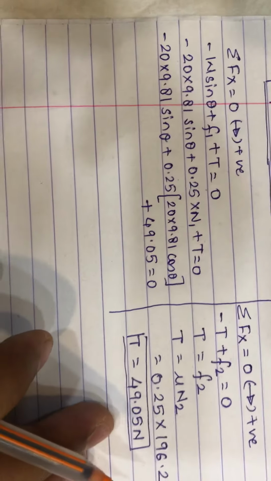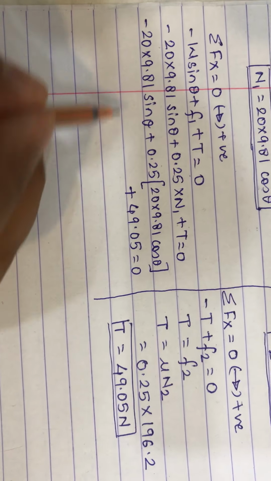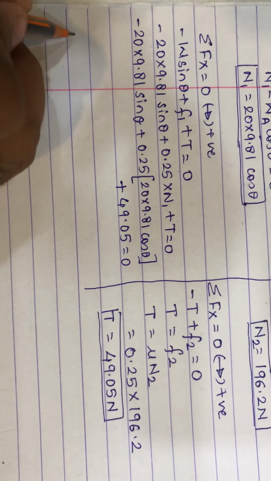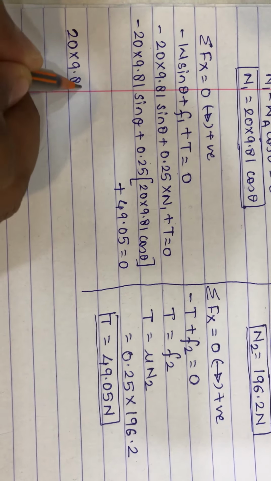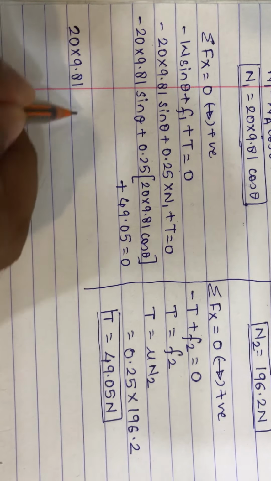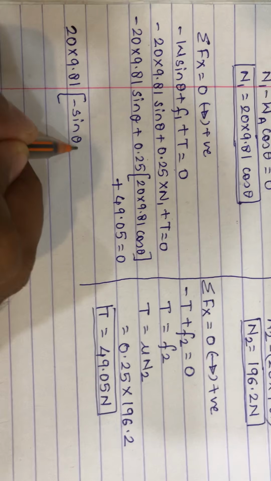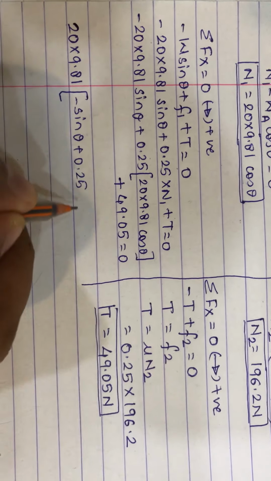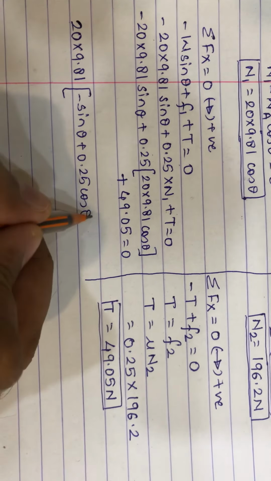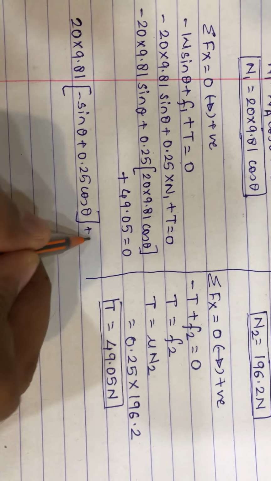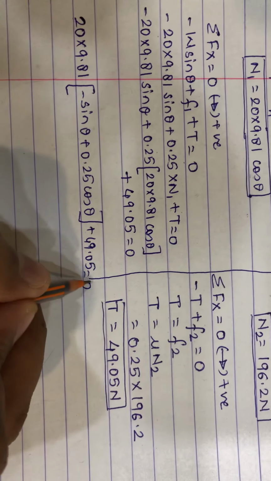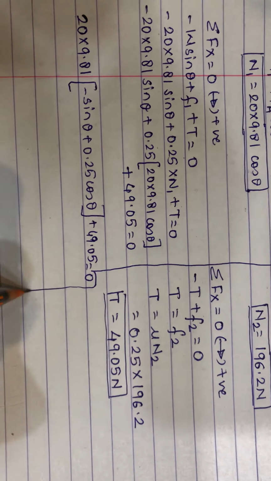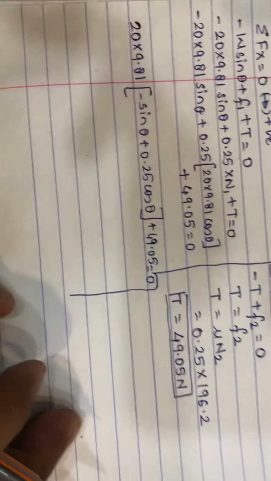Solving further, I take 20 into 9.81 as a common constant: minus sin theta plus 0.25 cos theta, plus 49.05 equals 0.